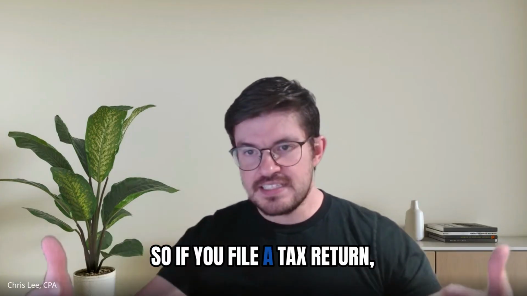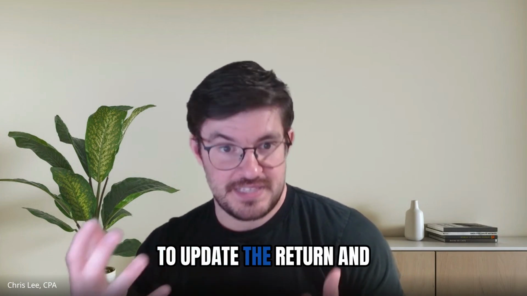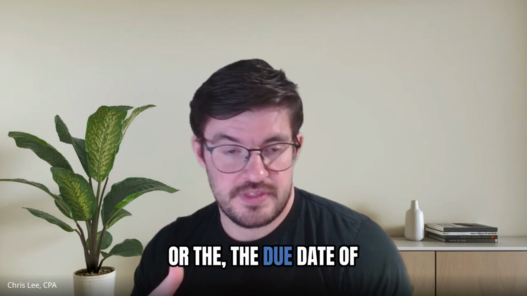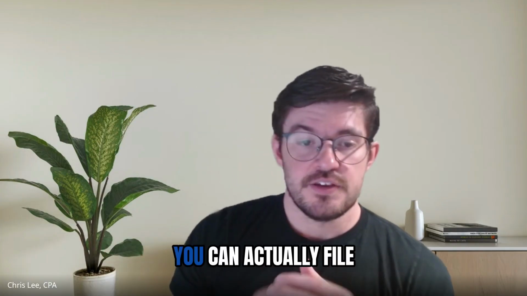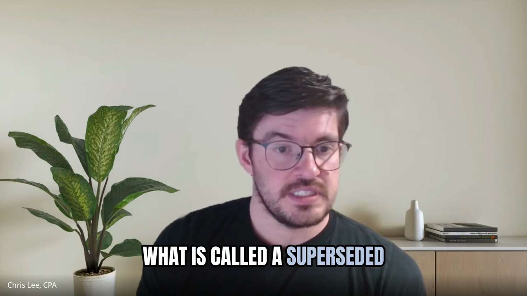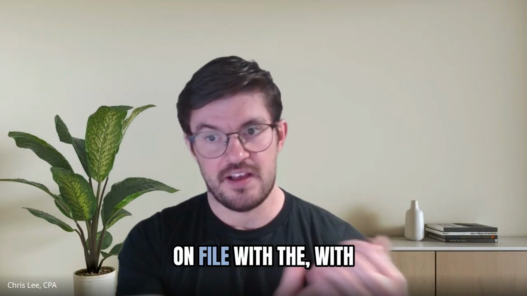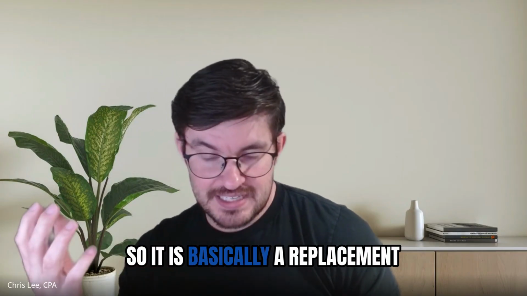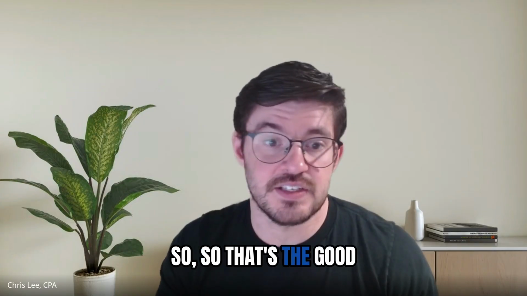So if you file a tax return and you basically need to update the return and it's before the due date, the original due date or the extended due date, you can actually file what is called a superseded tax return. And that is to basically say you're going to replace the tax return that's on file with the IRS. So it is basically a replacement of the new. It's not amending the old. So that's the good thing about it.